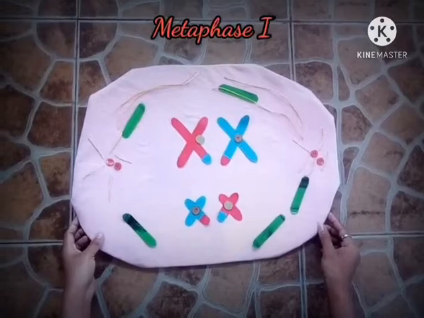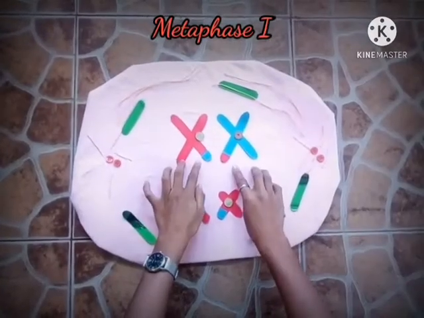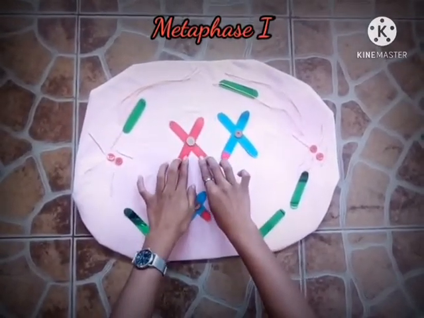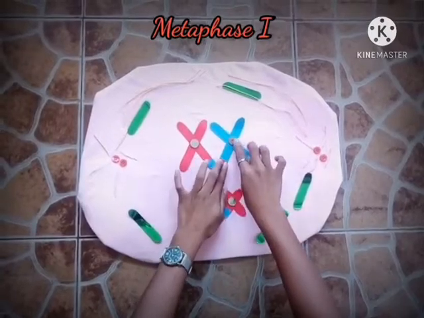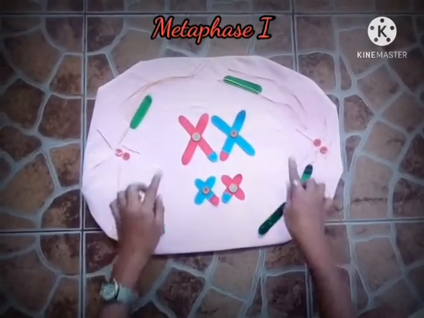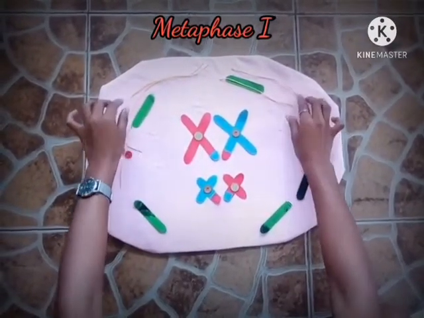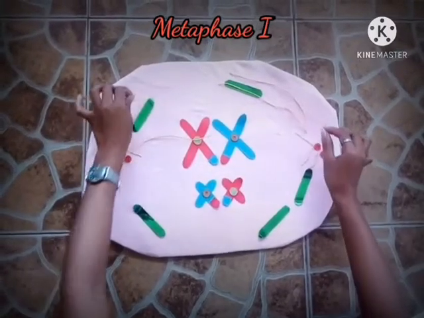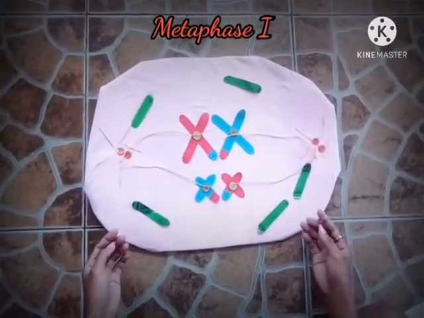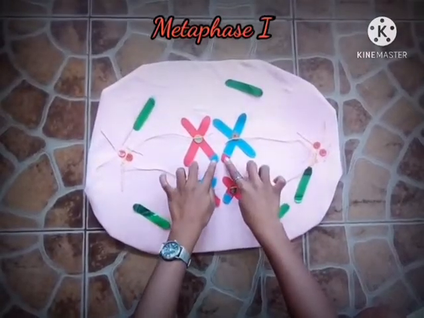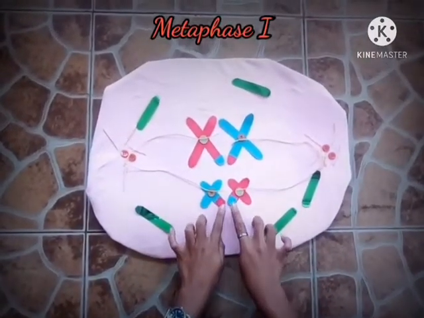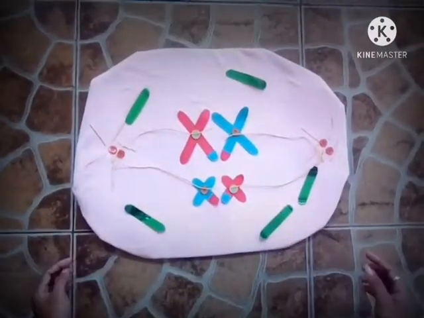Next is the metaphase 1. Tetrads line up at the equator. The spindle fibers attach to the chromosomes. Same with the prophase 1, the genetic recombination is occurring also in this stage, the metaphase 1.